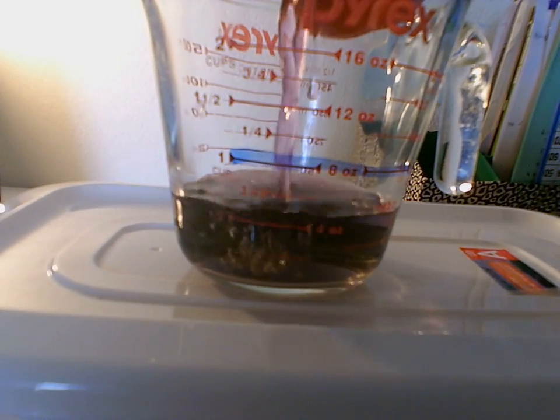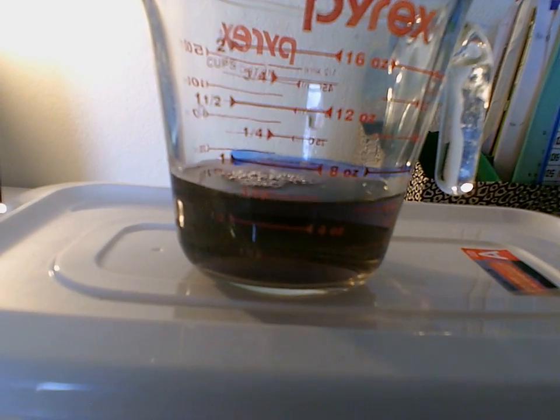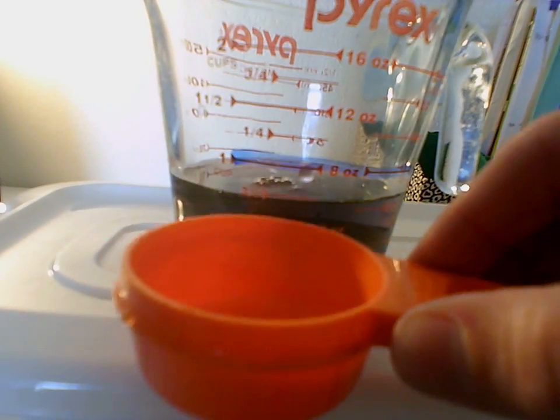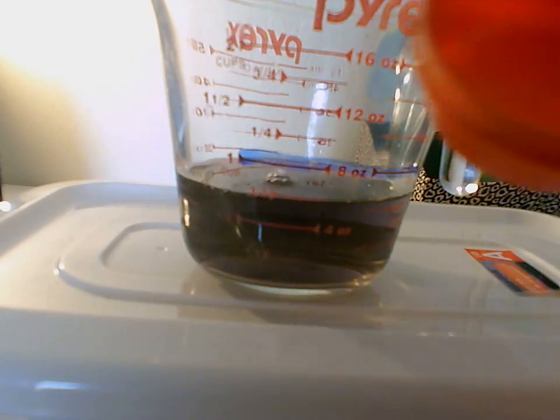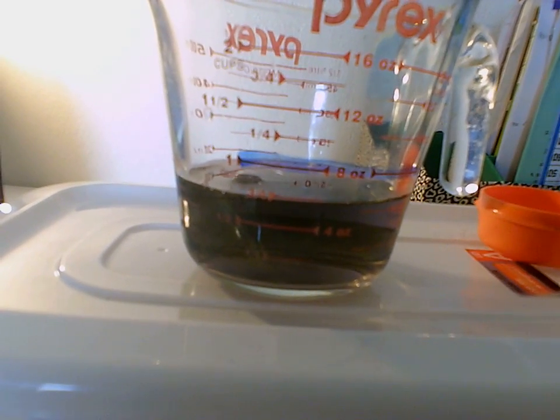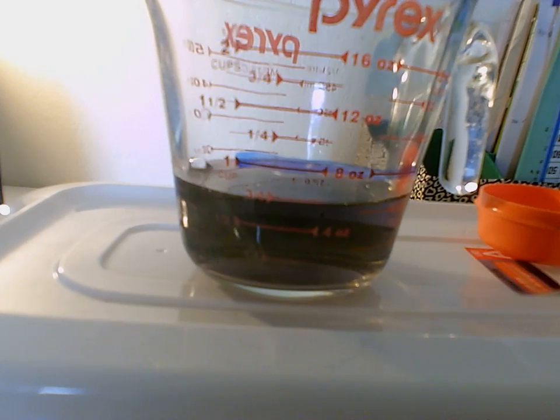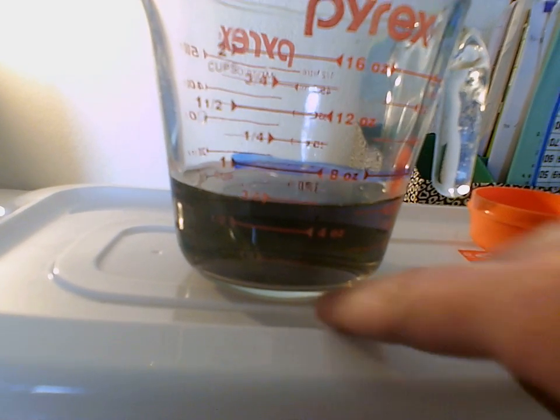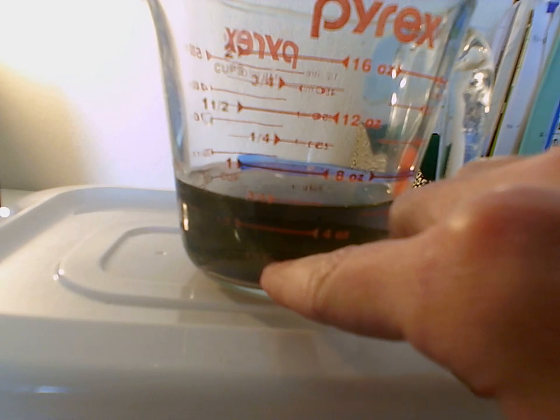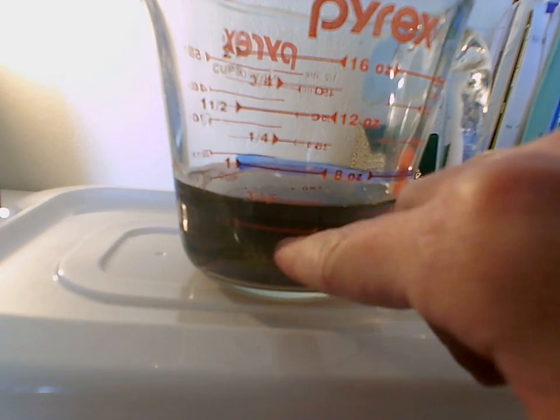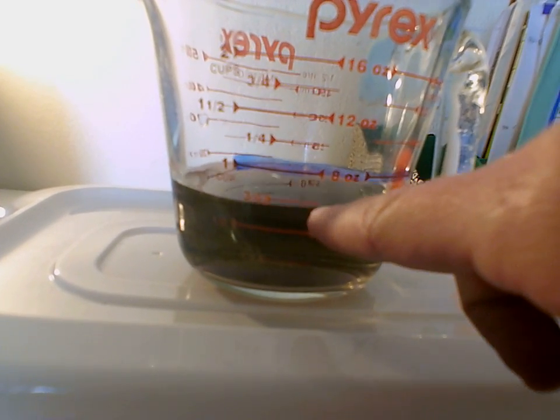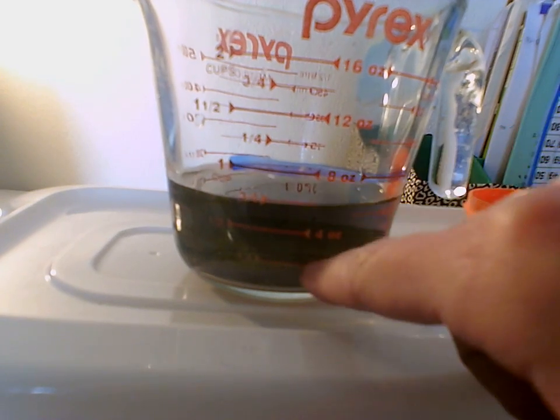Here's our 3rd 1/4 cup measuring tool. So now we have measured out 1, 2, 3 equal parts out of 4.